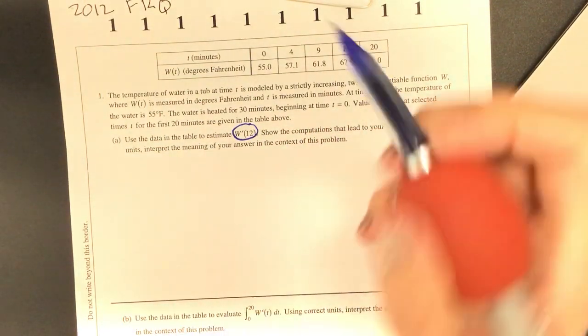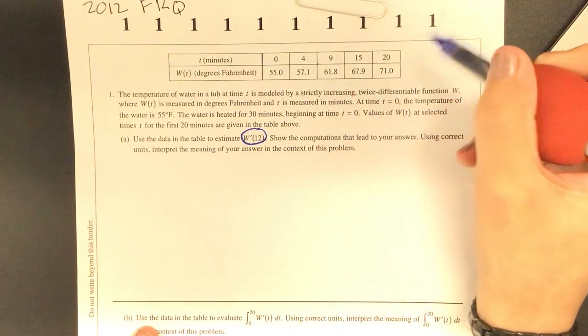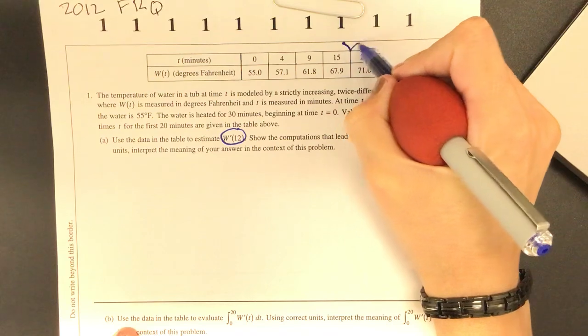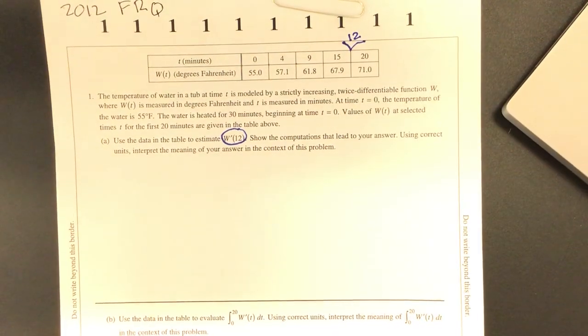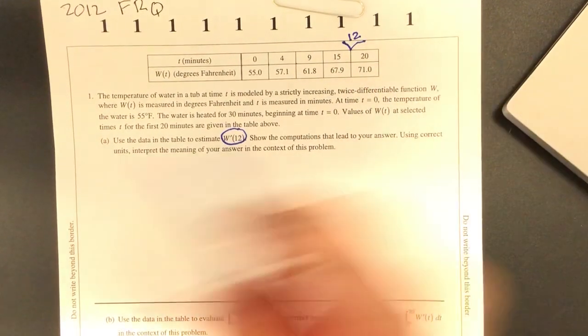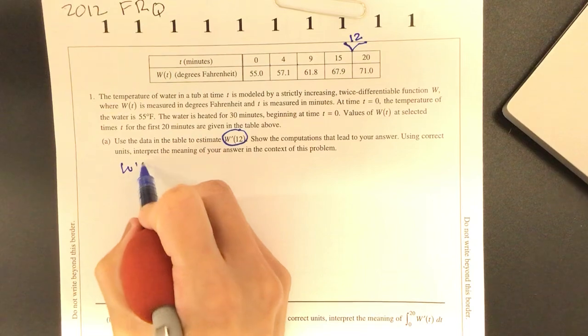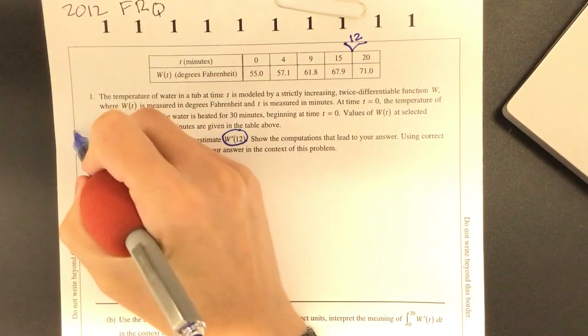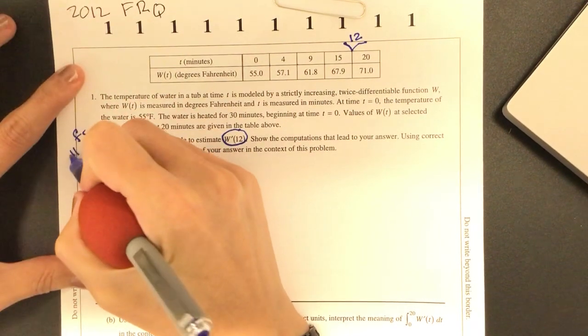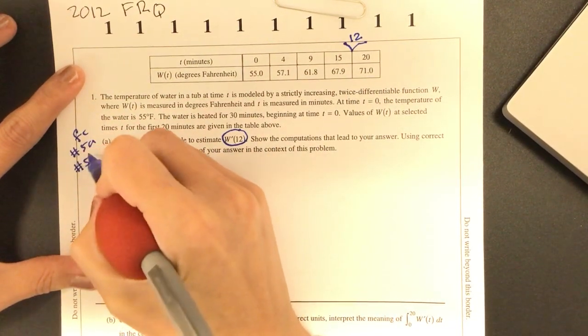If I look at the value on my t equals 12, does that exist? Not really, but we know it's going to exist somewhere in between. So I'm going to find the average value between these two, and by that, I'm talking about the slope formula. So let's write out W prime of 12, and let's put on here flashcard number 5A. And I think 5B is going to be helpful too.